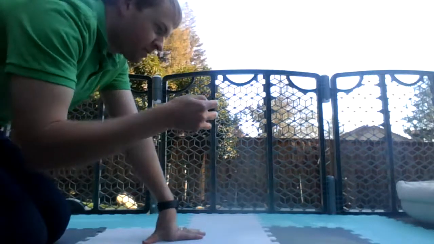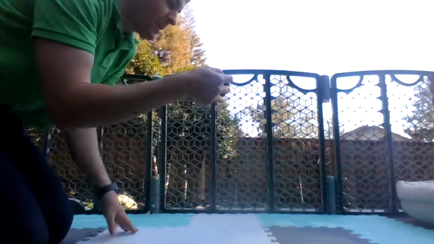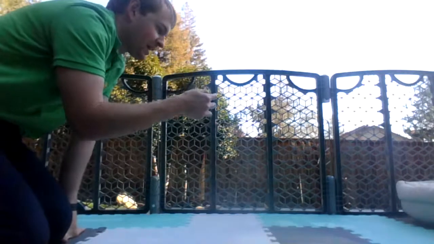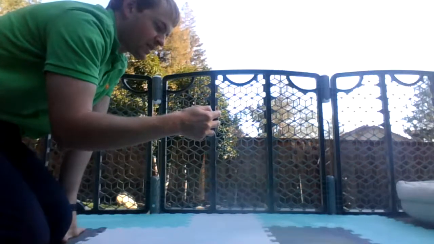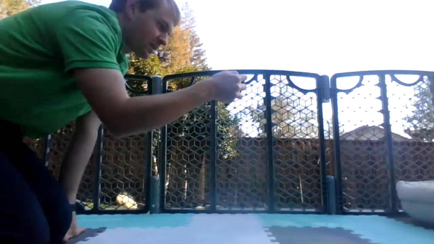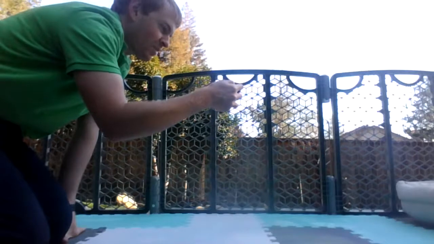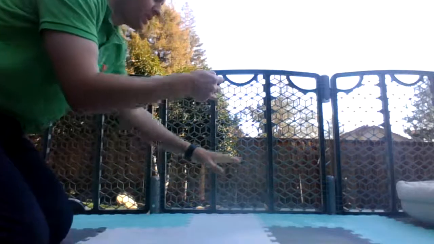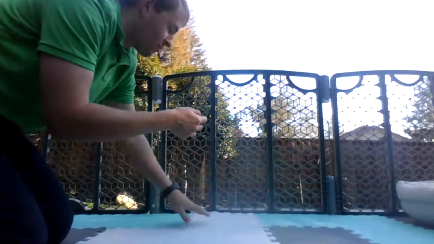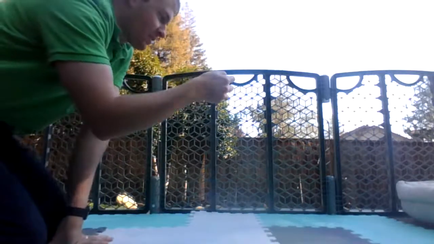Really easy to store too when you're done using it. You can just take these all apart, stack them up, and it doesn't take up very much space at all. You can even take these and create 3D shapes with them if you want. If you have a bigger kid who doesn't need the mat anymore, you can create cubes by putting these together and building them up. So it's definitely versatile in that sense.